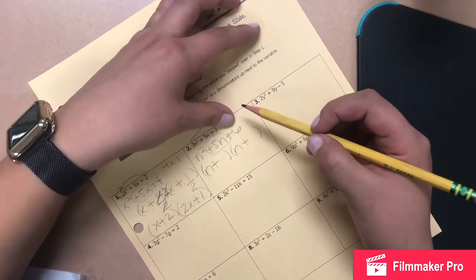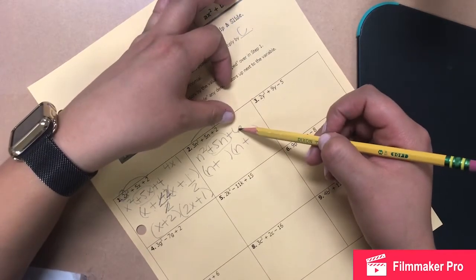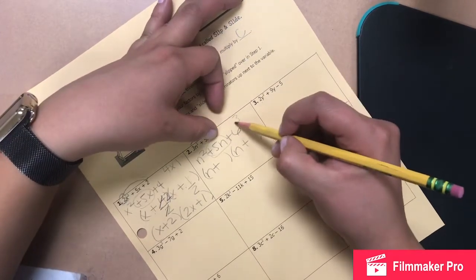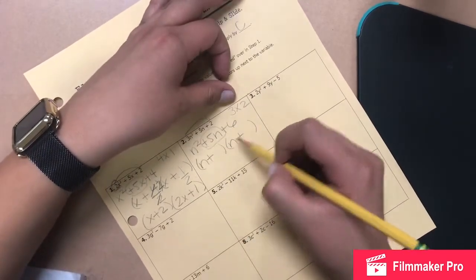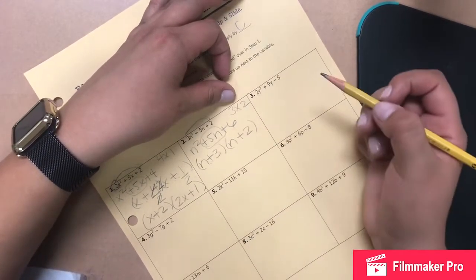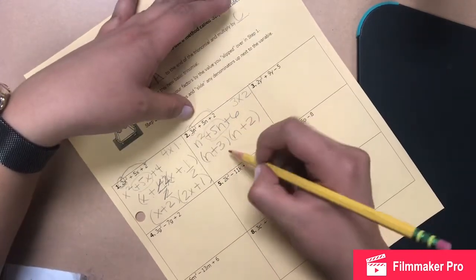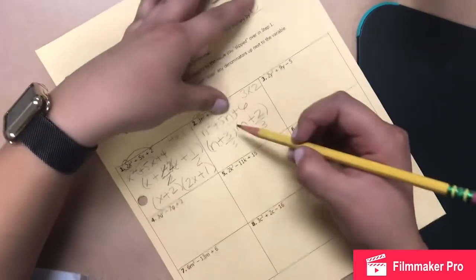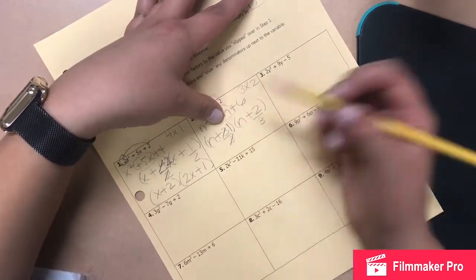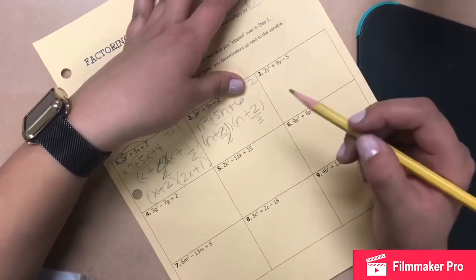Then I read it backwards. What two values multiply to get 6 but add to get 5? And the two that come to mind are 3 and 2. Since 3 and 2 have the same sign, it doesn't matter where I put them. Then I need to bring back my a value and see if I can simplify. For instance, 3 over 3 simplifies to just 1. 2 over 3 does not simplify.